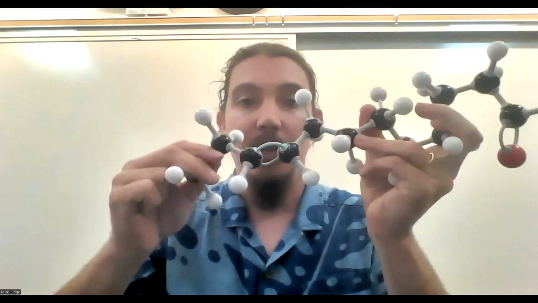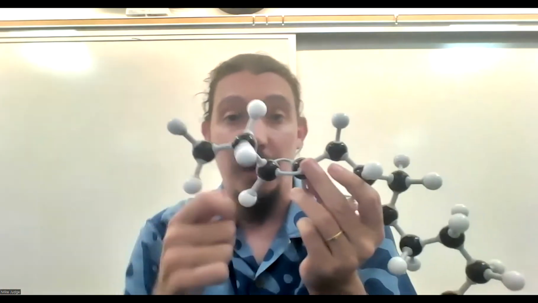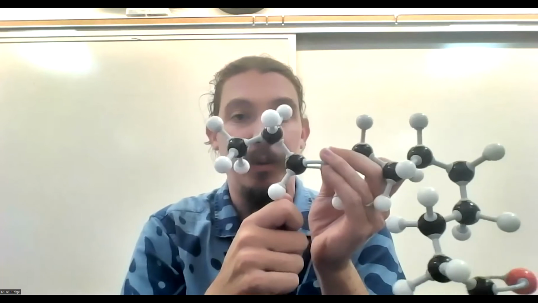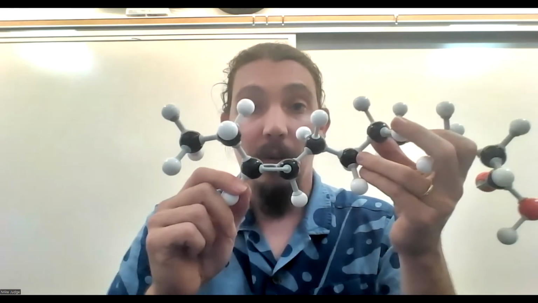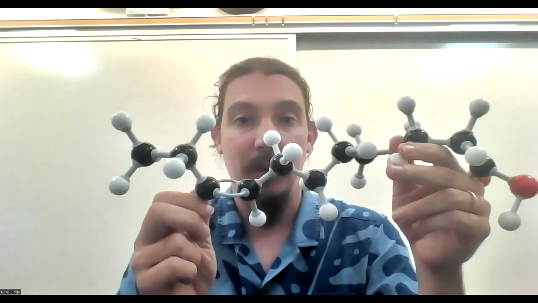Because of the double bond, you can't rotate. So I had to actually chemically remove this part and chemically stick it there in order to change it from one form to another, right? And so what that means is this doesn't just physically transform, it's actually a chemically different substance.